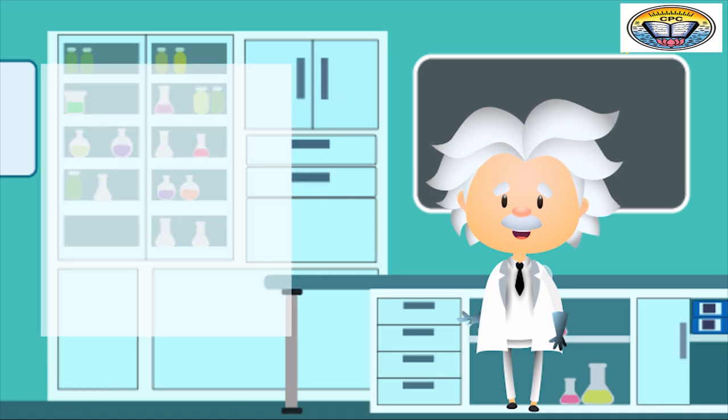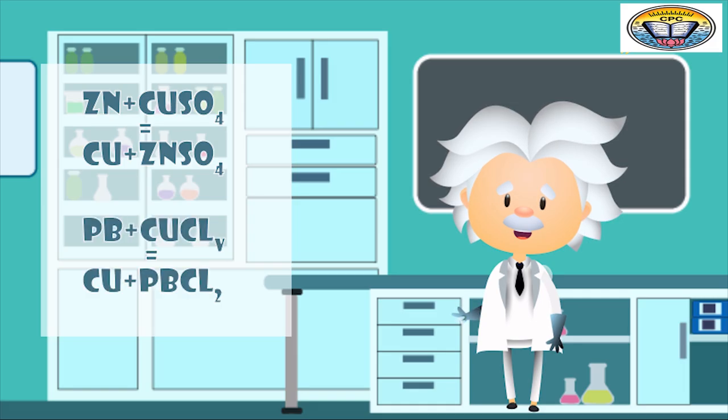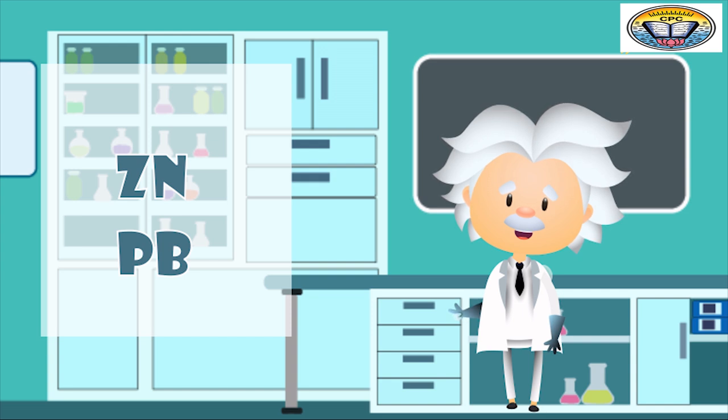Let us see other examples. Zinc reacting with copper sulfate solution, giving rise to zinc sulfate and copper. We see that zinc has displaced copper from copper sulfate solution. Let us take another example. Lead reacting with copper chloride solution. Lead has displaced copper from copper chloride and we get lead chloride and copper. In these two reactions, we see that zinc and lead are more reactive elements than copper. Thus, they displace copper from its compounds.